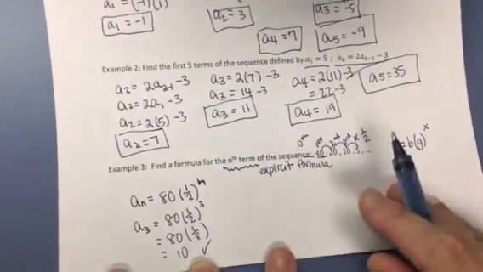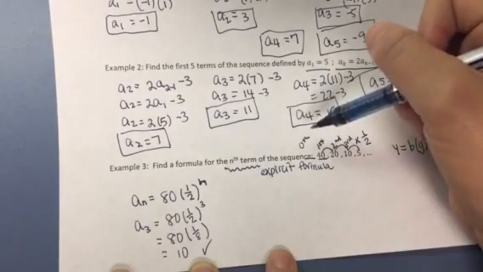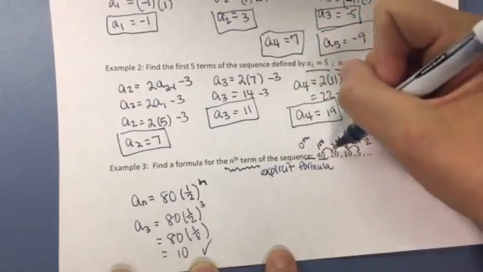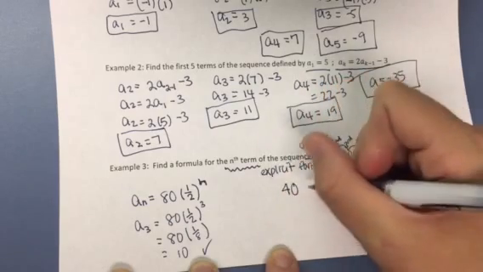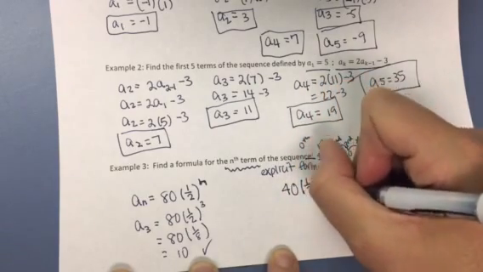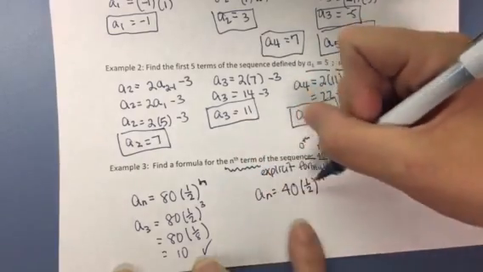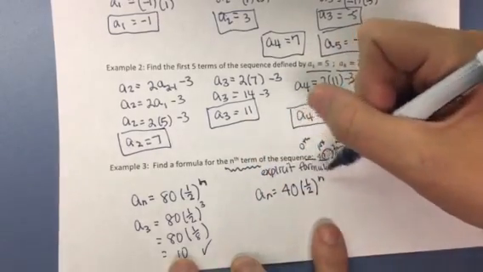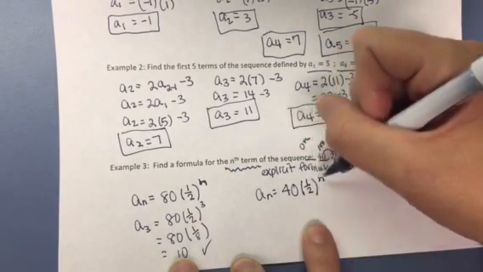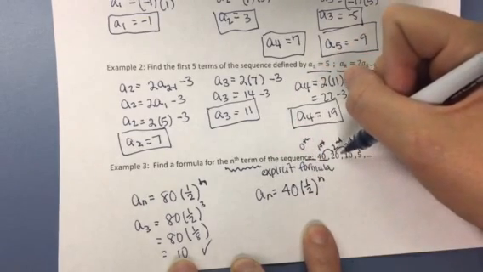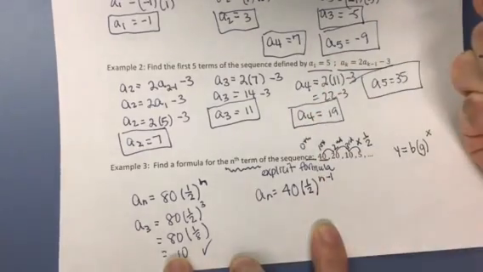So if I think about this, this was to help me get my 0th term. If I'm starting at my first term, if I consider the same formula for just a minute, if I said a sub n equals 40 times 1/2 to the n power, that wouldn't work, because when I plug in 1, I would get 40 times 1/2, which would be 20. But what I could do is I could say to the power of n minus 1.